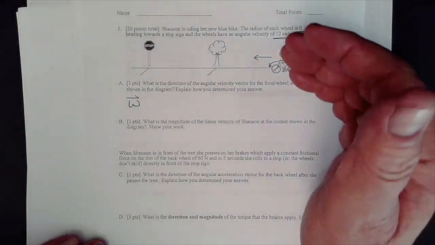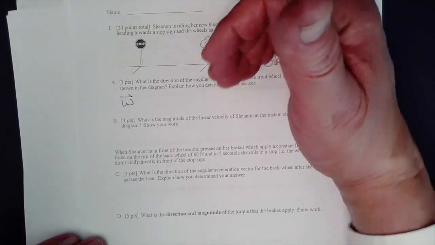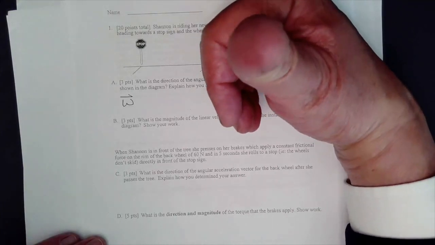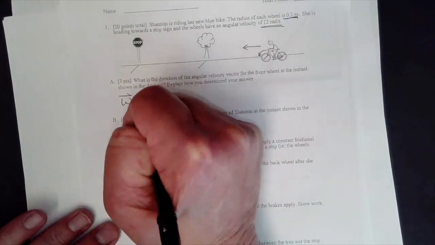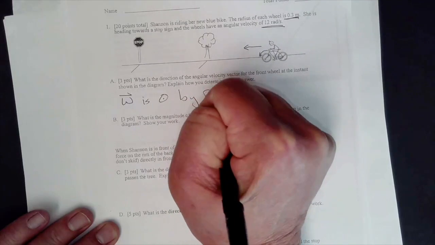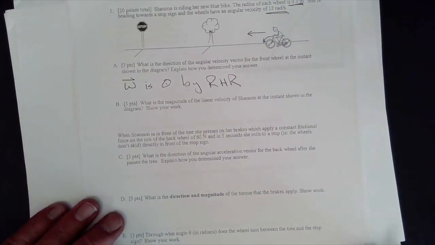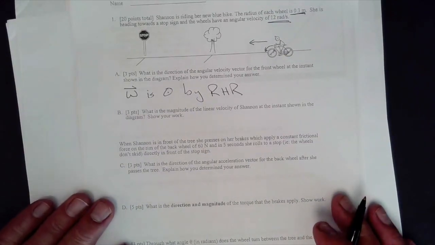That rule says that if you rotate the fingers of your right hand in the direction the wheel is rotating, it's going to force your thumb in the direction of omega. So we know that omega is out of the page by the right-hand rule. Okay, that was easy.